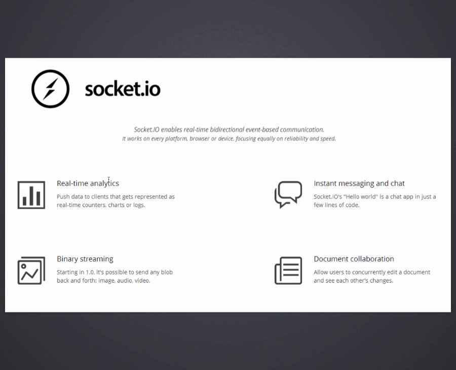Now, these are the 4 applications which you can do in a few lines of code using Socket.io. One is real-time analytics. This is very relevant to something that you will use for embedded devices. You have readings coming from the sensor, and you want to plot a chart according to that. Then you can use some Node.js frameworks and use Socket.io on top of that to create a chart out of it with just a few lines.